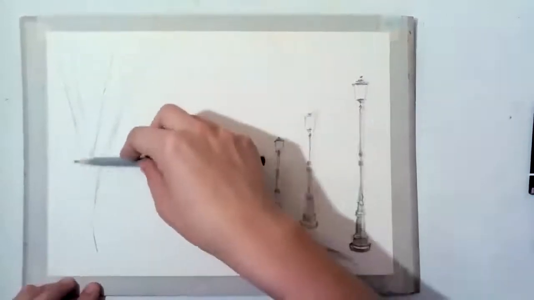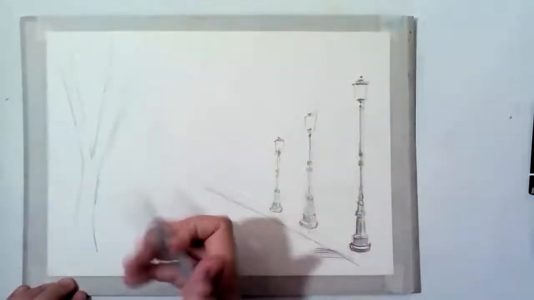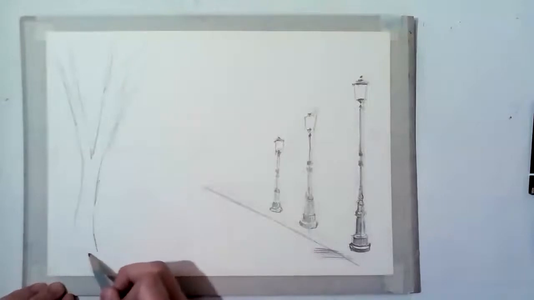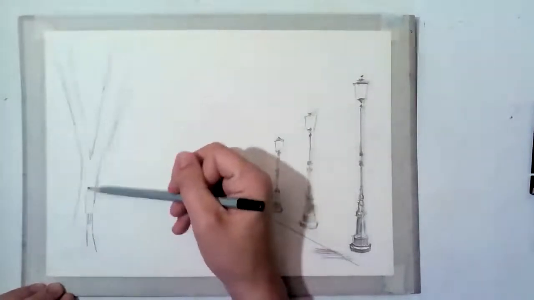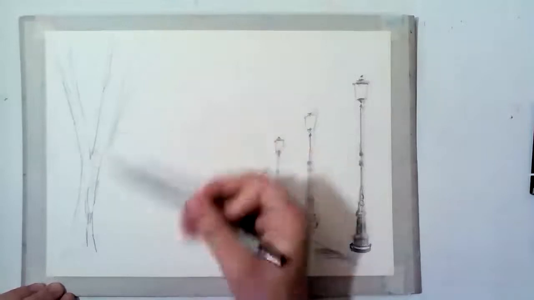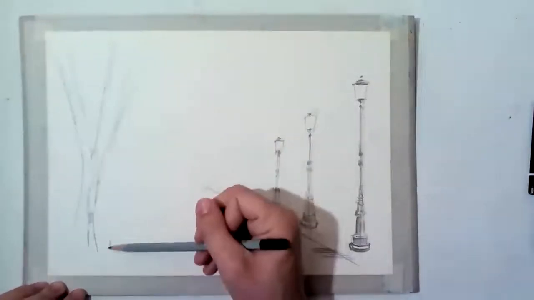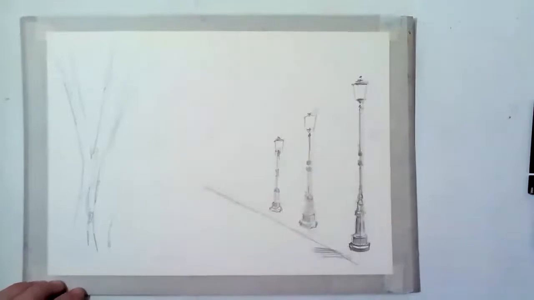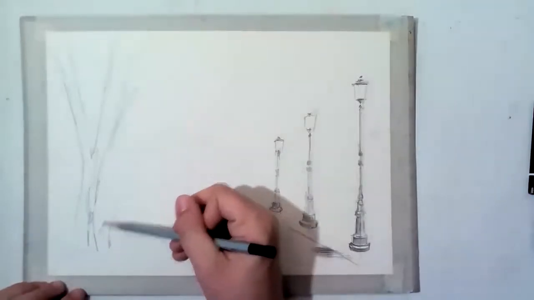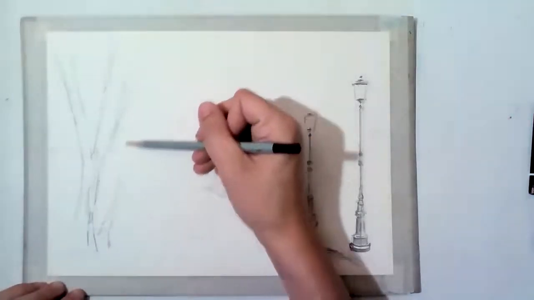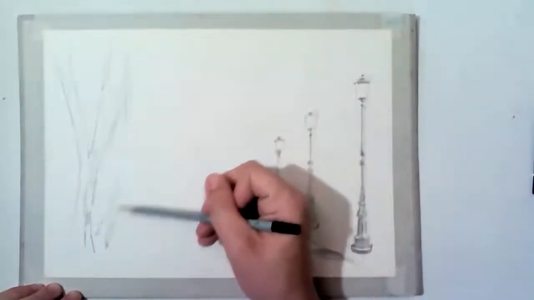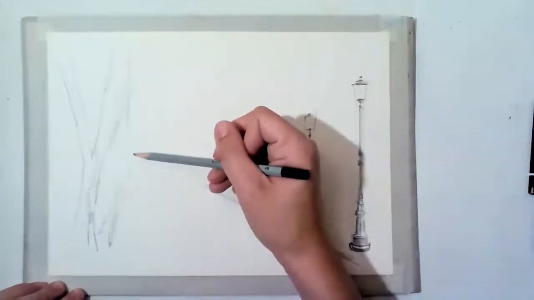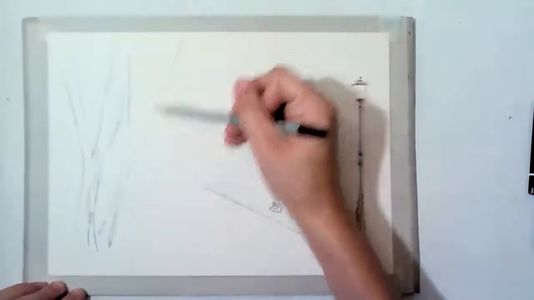So the object in front, closer to us is bigger, and yeah, well, apparently it looks like the two trees are growing next to each other. Feel free also to make your own composition for the trees.